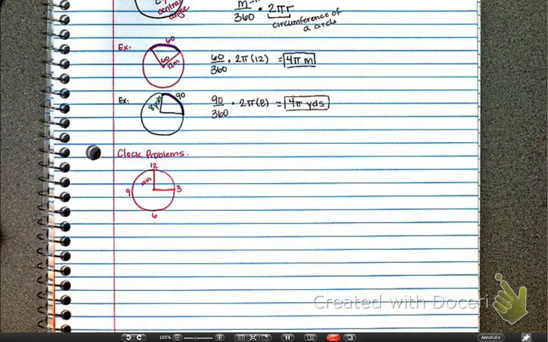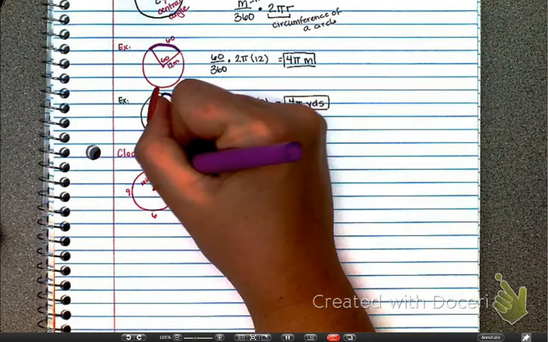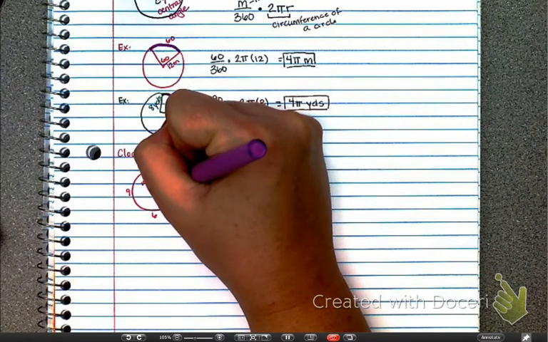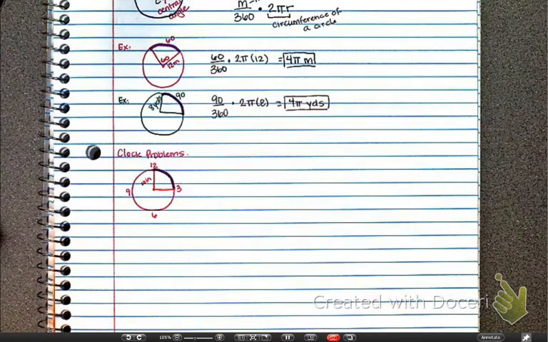So my question to you is, what is the length of the arc from 12 o'clock to 3 o'clock? Now, we're still using the arc length formula, but in order to use the formula, we need to know the radius and we need to know what? The measure of the arc.